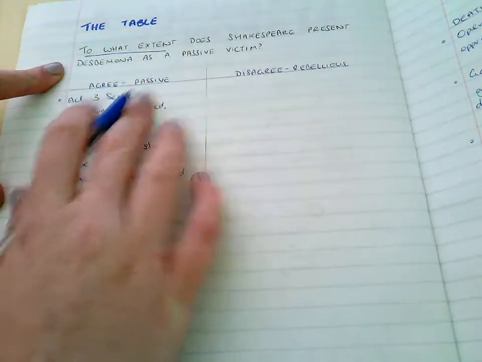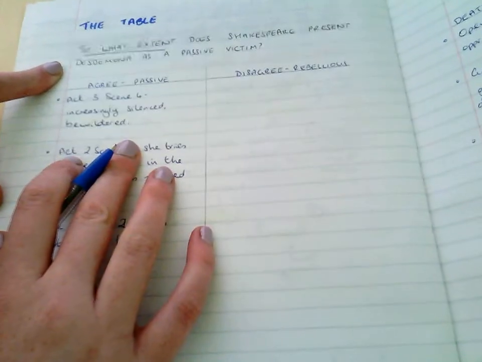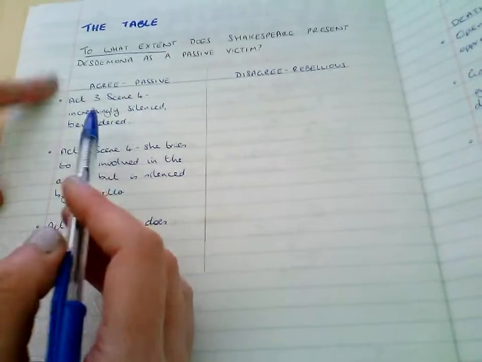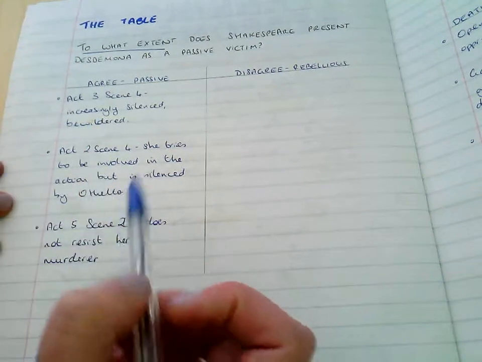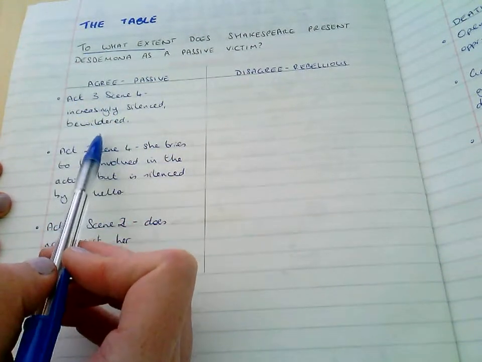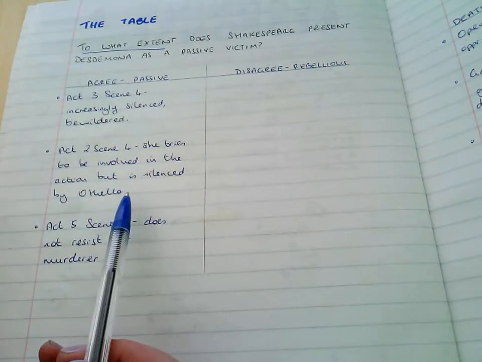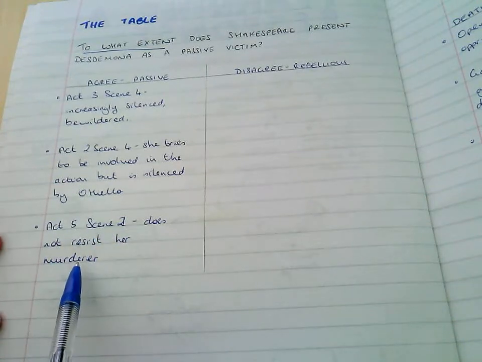So I've divided my table into 2 columns. I've got my agree column, my agree line of argument on one side and my disagree on the other. So you see here that I've just started to jot down ideas as they come to me. They're not in any particular order. So I've got Act 3, Scene 4, Desdemona is increasingly silenced, bewildered. Act 2, Scene 4, she tries to be involved in the action but is silenced by Othello. Act 5, Scene 2, she doesn't resist her murderer.